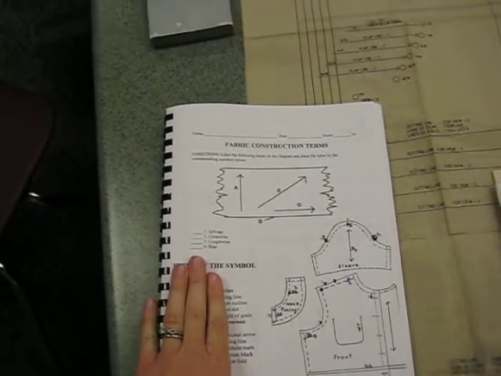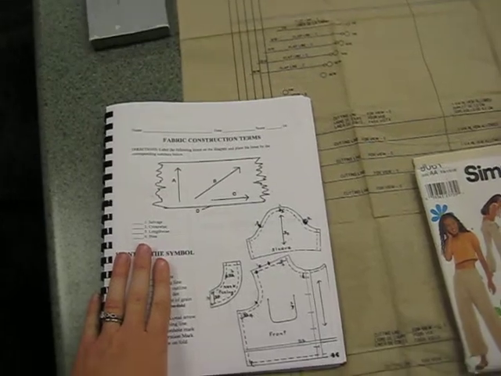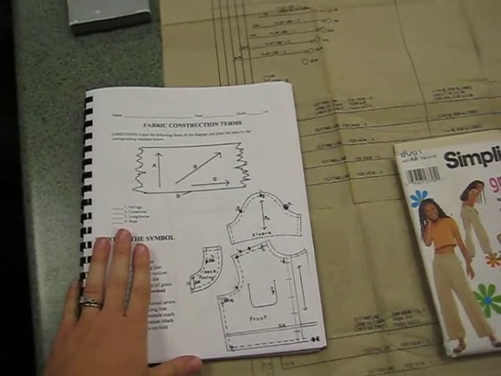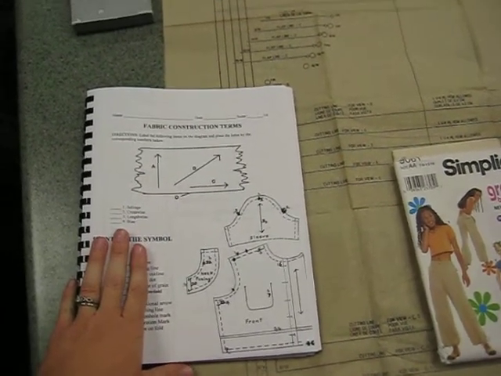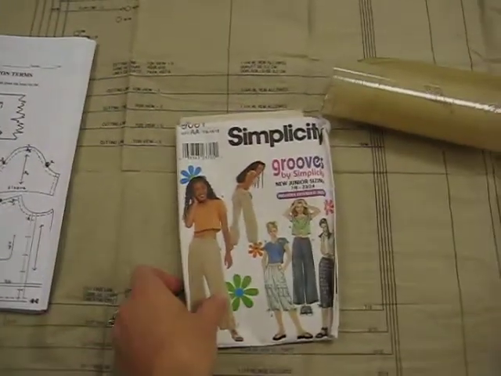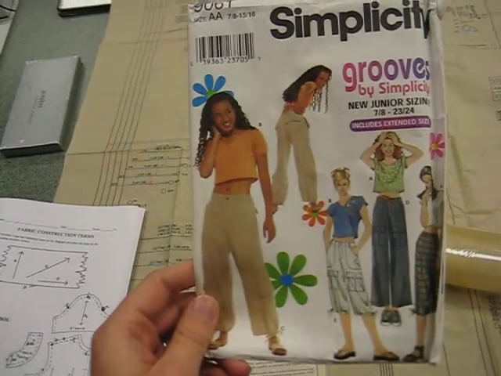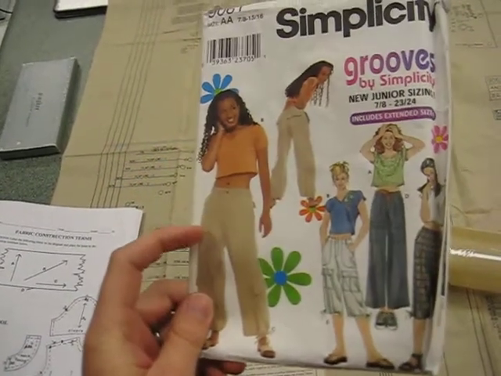Okay, now on the top part you watched a video before where they talked about the crosswise, the lengthwise, and the bias. If you haven't watched that video, watch it first so that you'll understand what's going on here a little bit better. Okay, now this is a basic pattern for pants or a shirt. We're going to focus on the pants part of it.